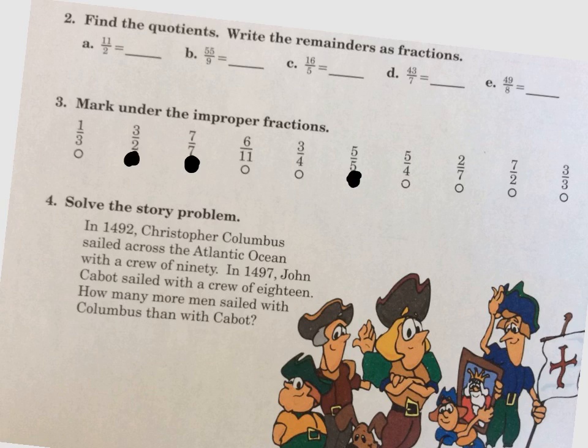5 over 4 we do have to mark. That is an improper fraction. 2 over 7 we don't have to mark. 7 over 2 we do have to mark because that is an improper fraction, bigger number on top. And 3 over 3 we need to mark because it's the same number over itself. And we've marked all the improper fractions.